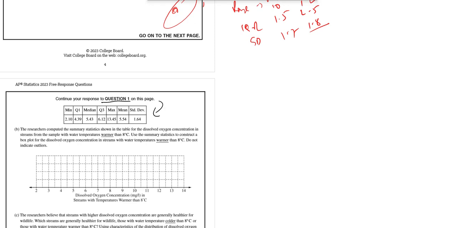Response to this page: minimum 2.1, Q1, Q2, Q3, standard deviation. This is all done. In question B, the researchers computed the summary statistics and we use them to indicate outliers. Here it starts with this. The whisker goes to 4.5, somewhere between 4 and 5, and we will draw it till 6.5.